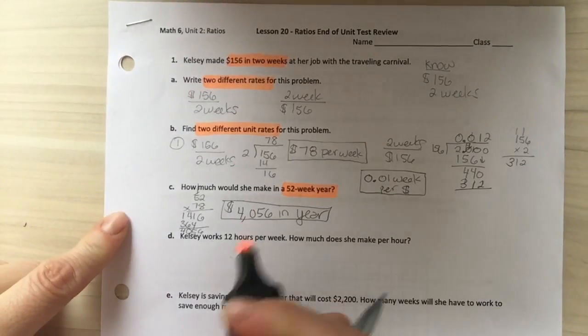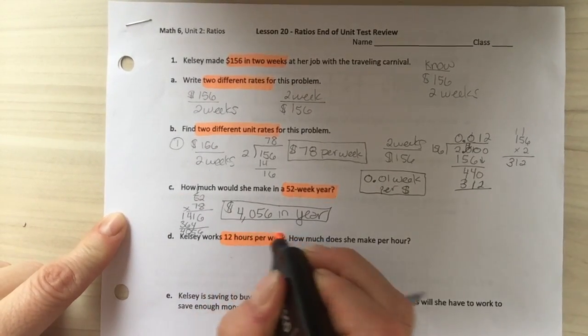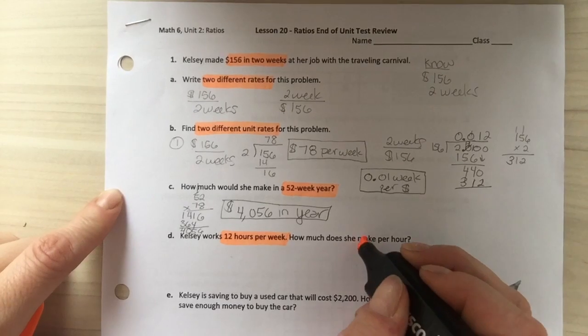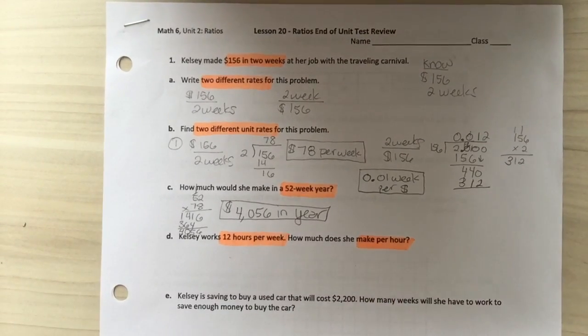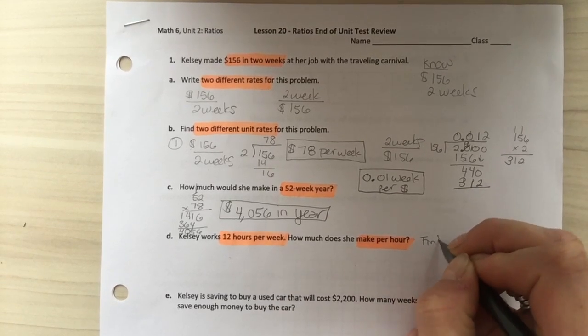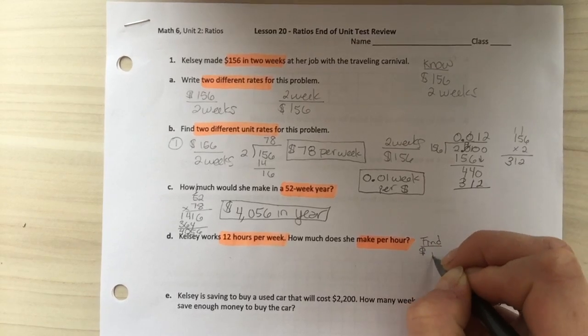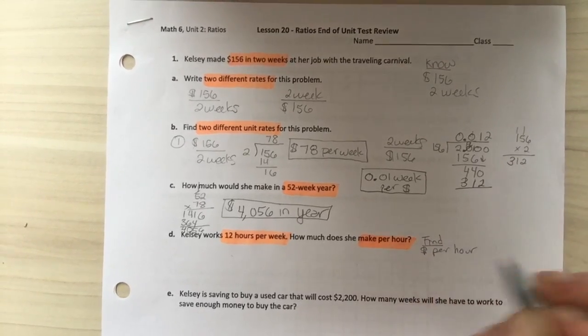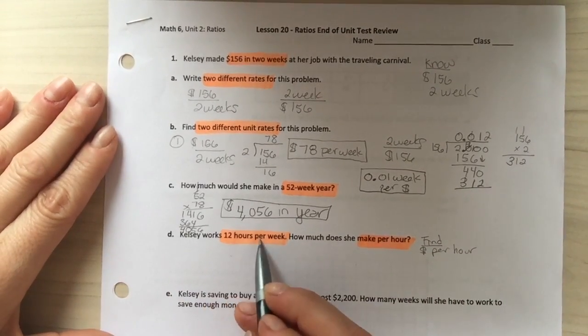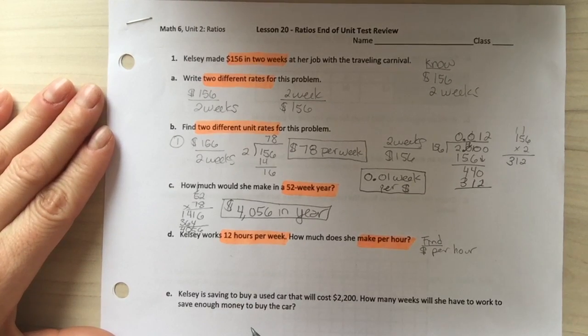Okay, now we know that she's going to work 12 hours per week, but we need to know how much she makes per hour. So let's go back up to what we've already found out to see what we want to use. We want to find dollars per hour.